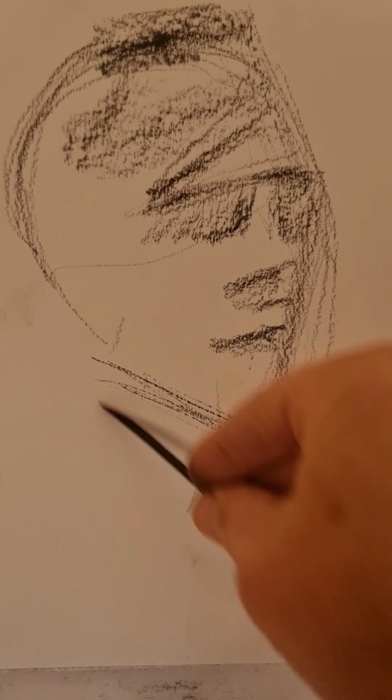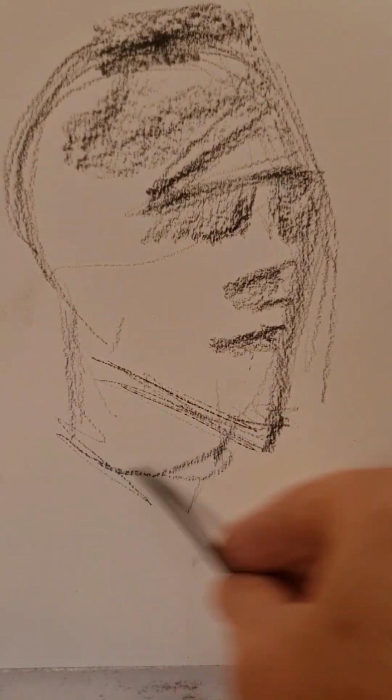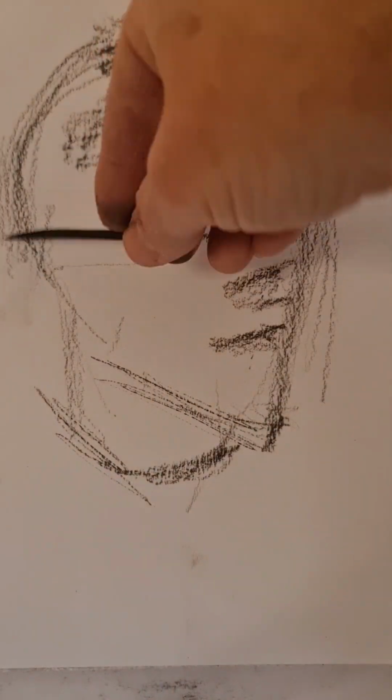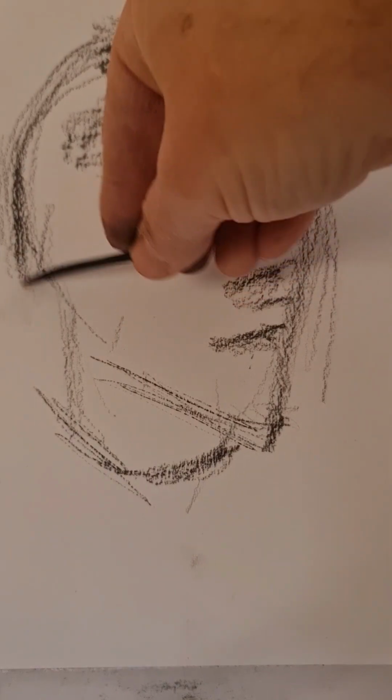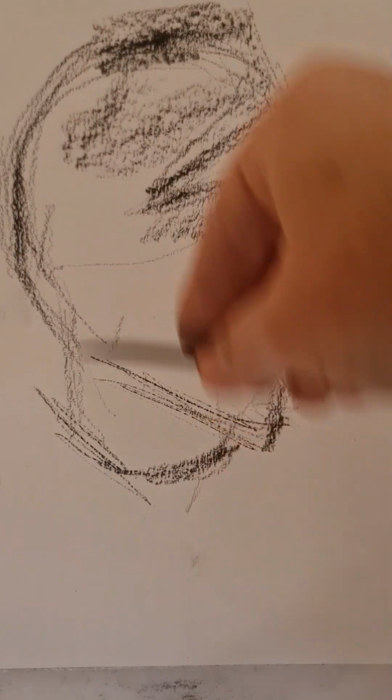And then you have his neck and his collar. Then there's a flat area here, the back of his skull, and there's another angle here, and the neck.